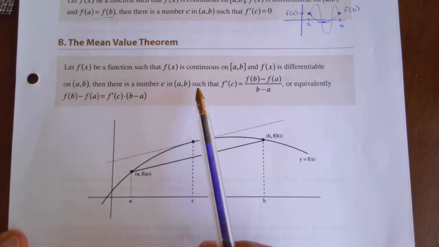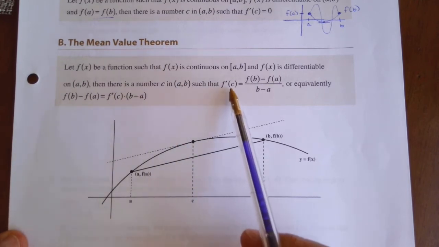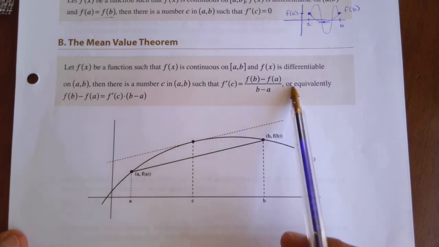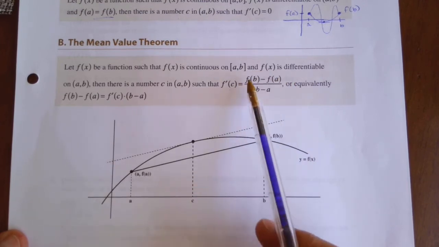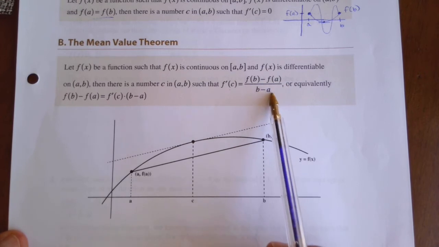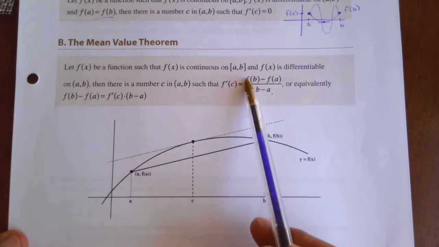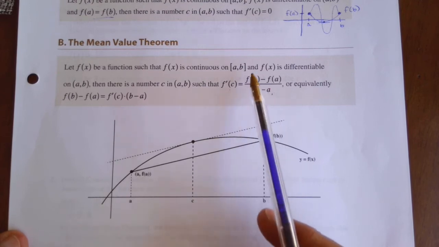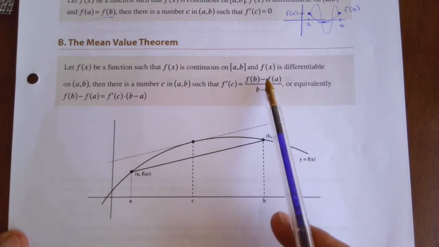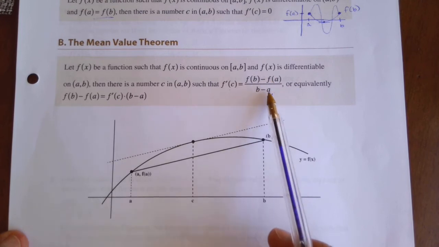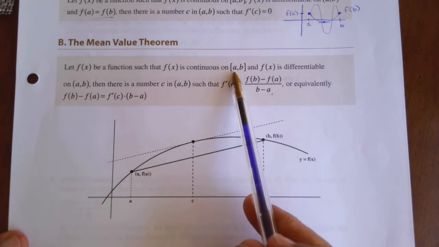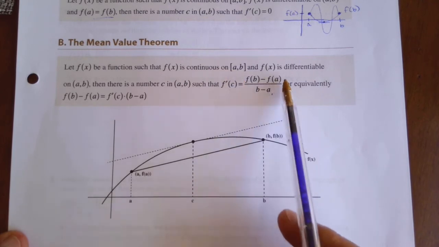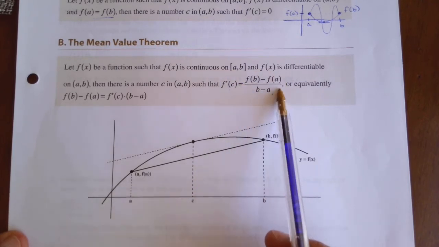Now this is where it's different, such that the derivative of c equals this. What is f of b minus f of a over b minus a? Okay, hopefully this looks familiar to you, but this is the formula to find the slope, right? These are the y values, y2 minus y1, and these are the x values, x2 minus x1. Remember, a and b are your x values, your interval. So this is just the formula for slope.